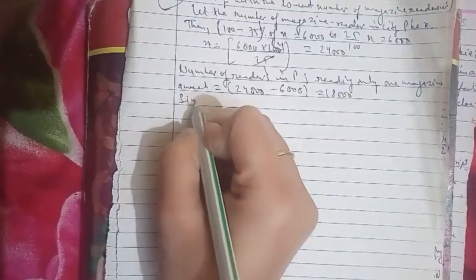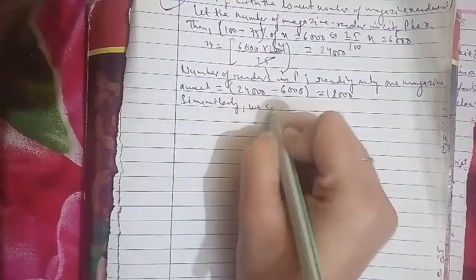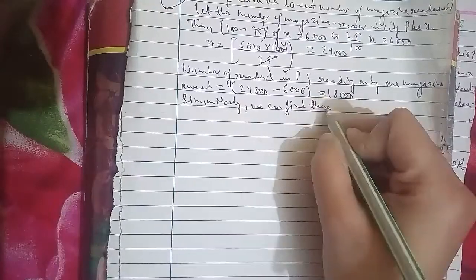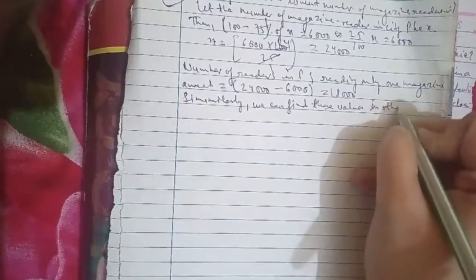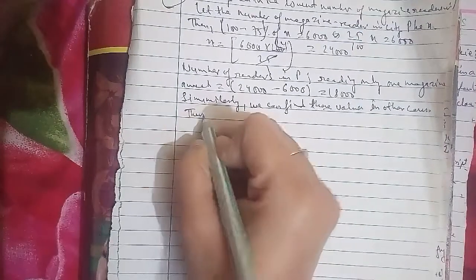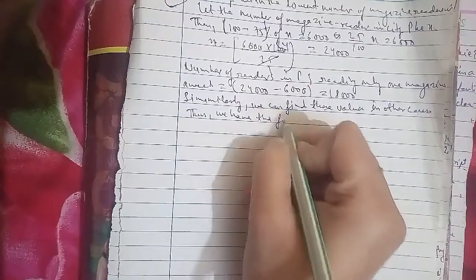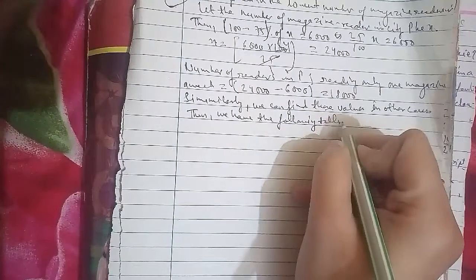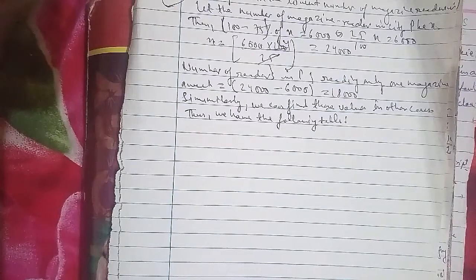Similarly, we can find these values in other cases. Thus, we have the following table. So we made a table here first, which is as follows.